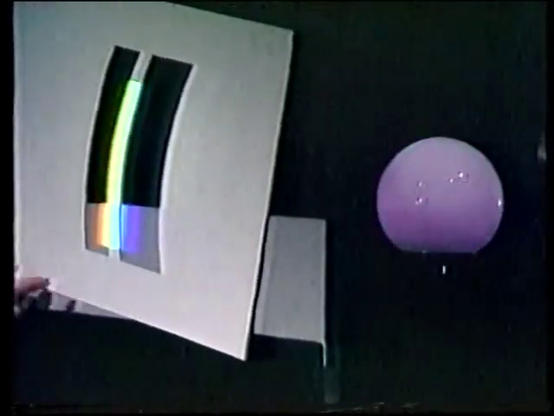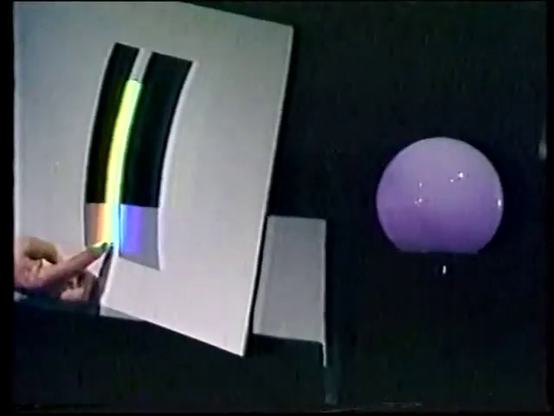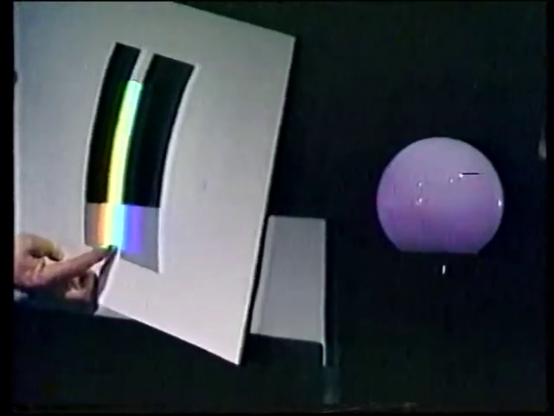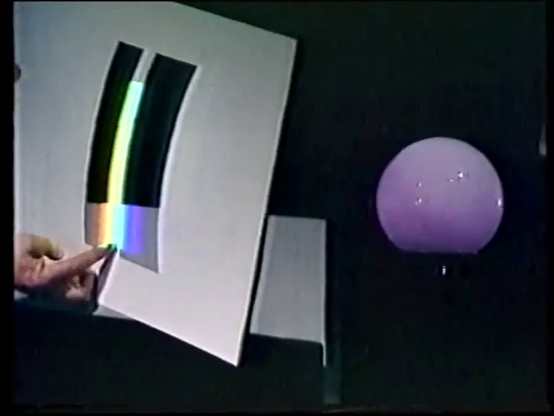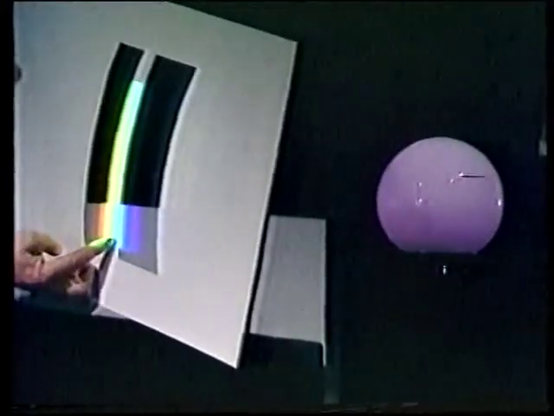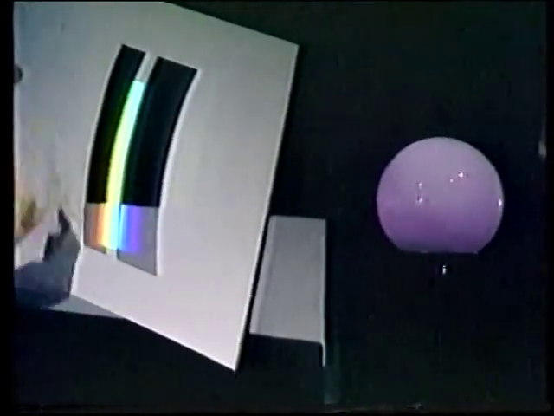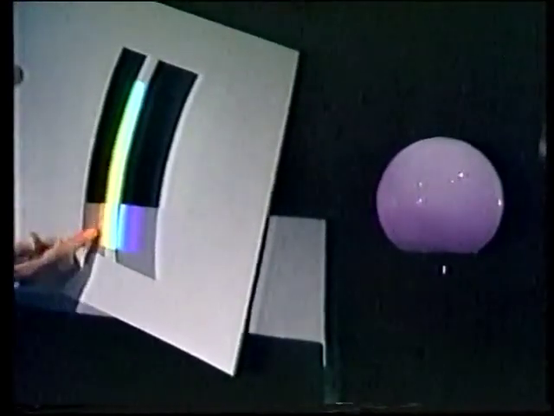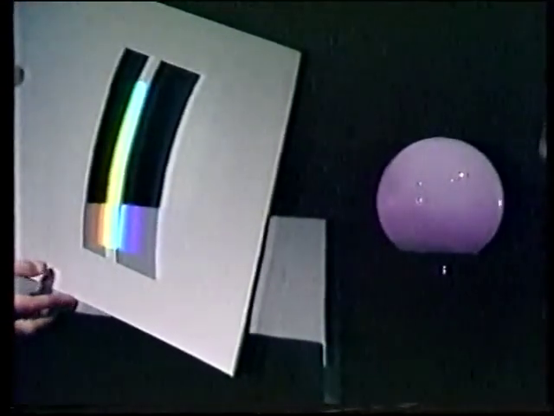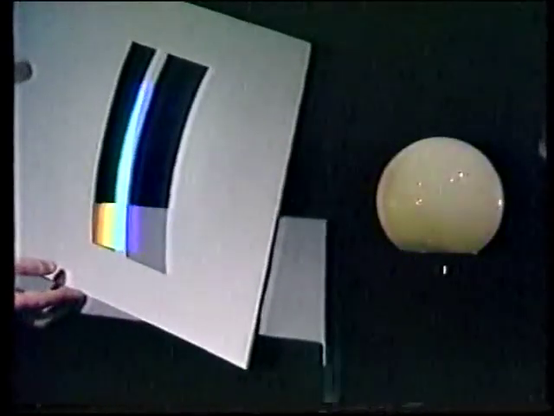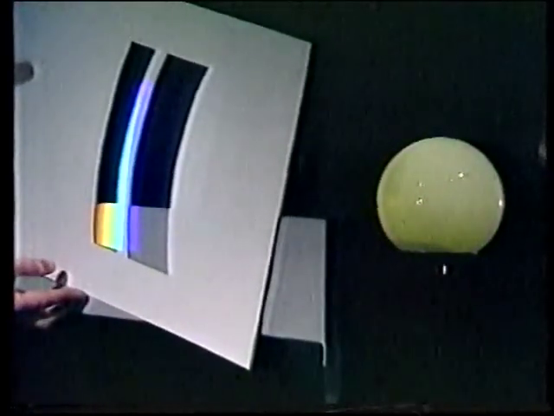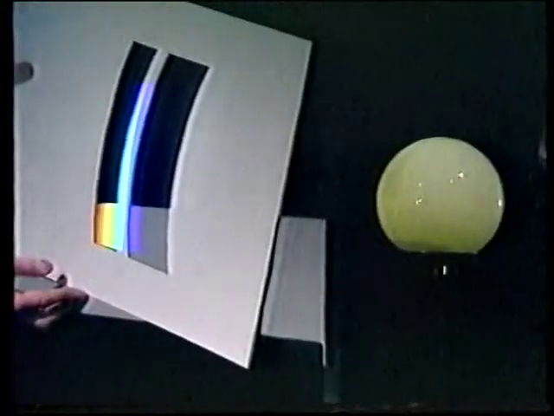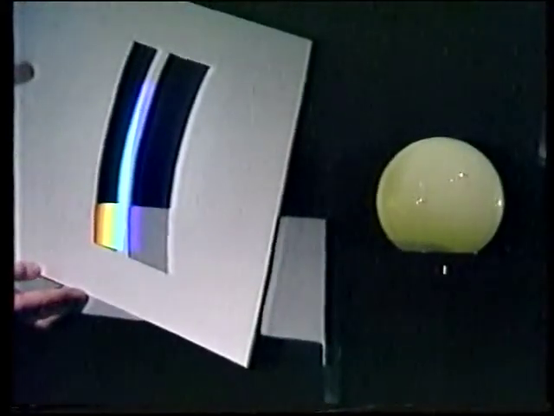If we eliminate the yellow and green part from the spectrum, round about the 500 to 600 nanometers, we get a magenta color, and that's of course formed by the blue and the red parts of the spectrum. And then if we eliminate the blue round about the 400 nanometer region, then we have yellow light.